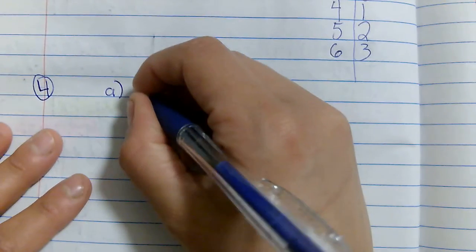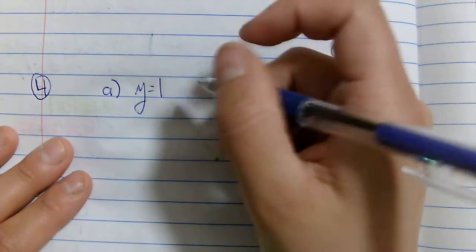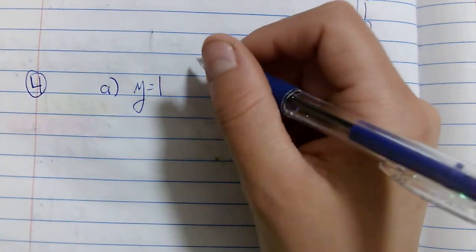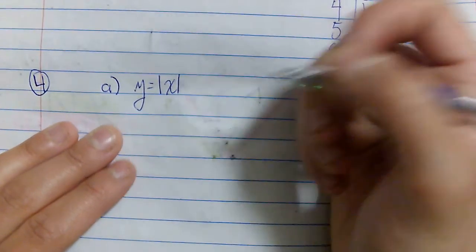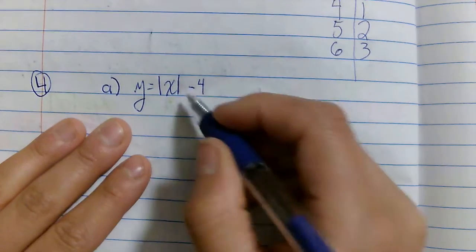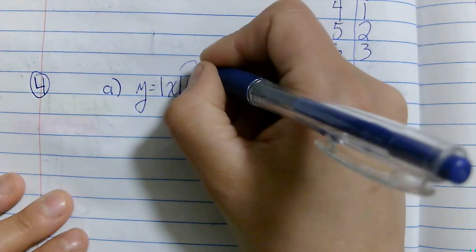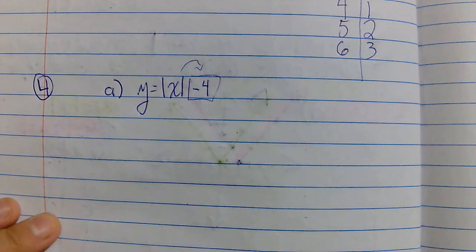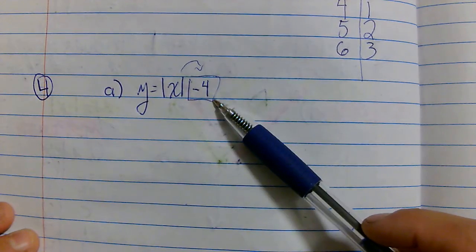So I'm just going to do a couple of these without having to do an input-output table. Let's do one where I have a value that is on the outside of the absolute value bars. So let's do absolute value of x minus 4. Since this is a minus 4 and it is on the outside of the absolute value bars, I know that it's going to look like my normal parent function, but it's going to be shifted down 4.